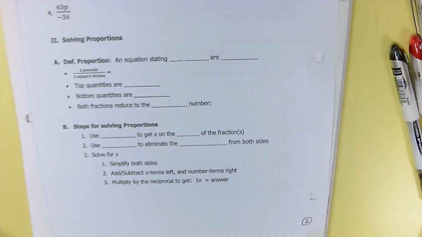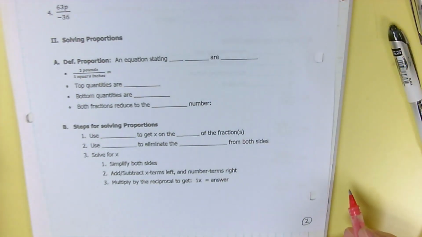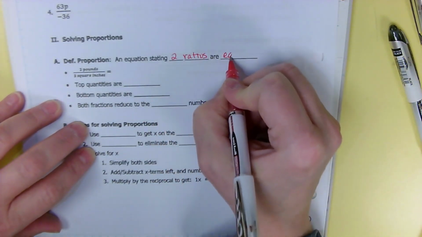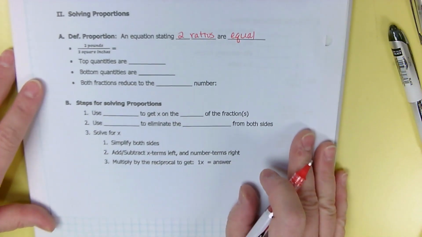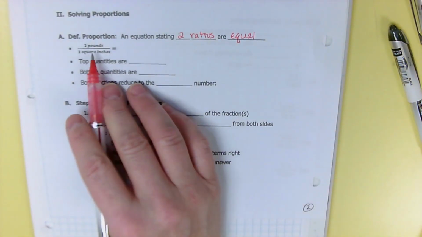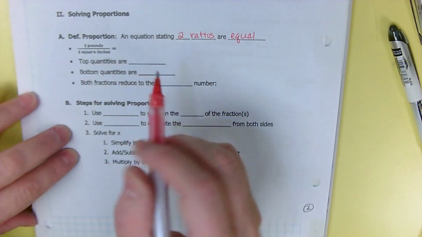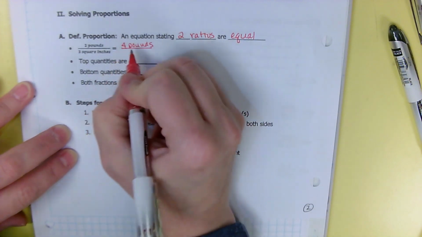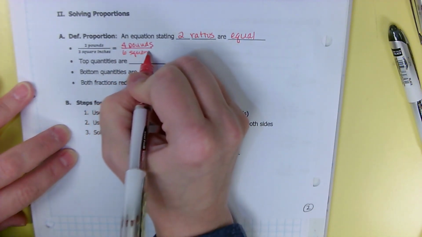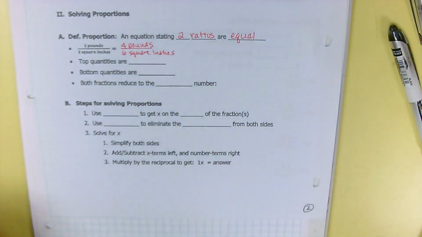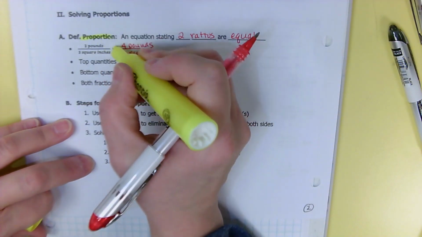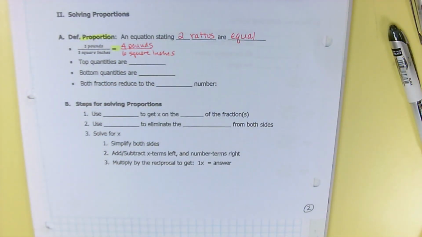All right, solving proportions. First of all, what is a proportion? A proportion is an equation stating that 2 ratios are equal. So an example of a proportion would be 2 pounds over 3 square inches equal to 4 pounds over 6 square inches. So in other words, a proportion is an equation with an equal sign. A ratio is just a fraction. A proportion has an equal sign.